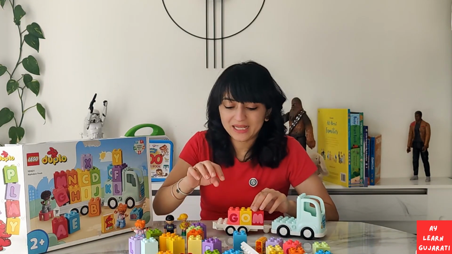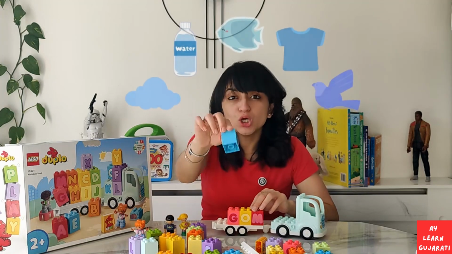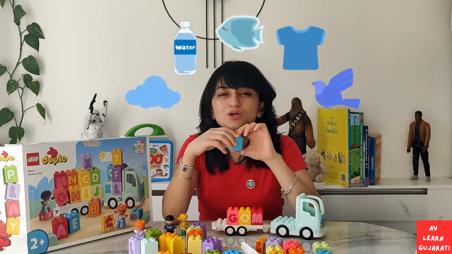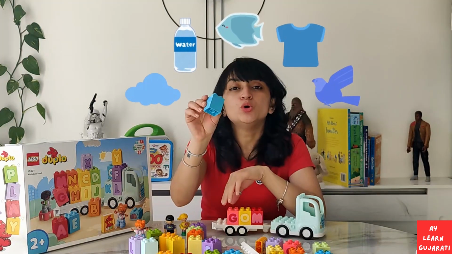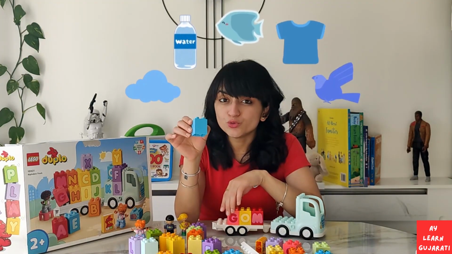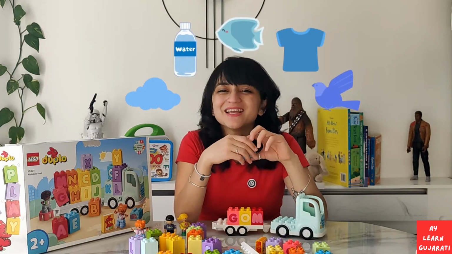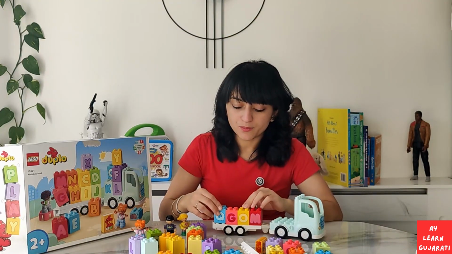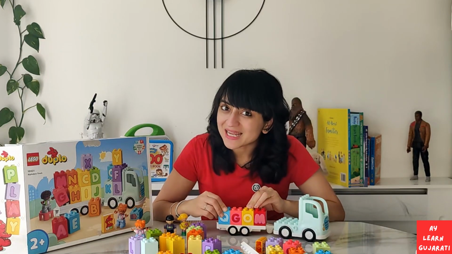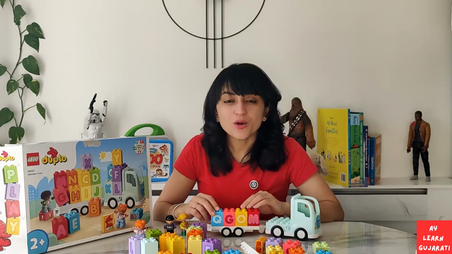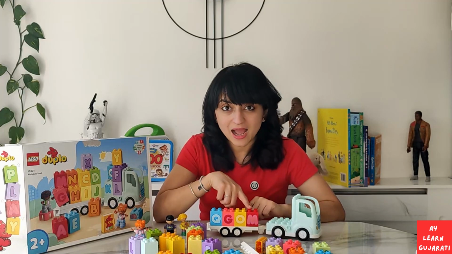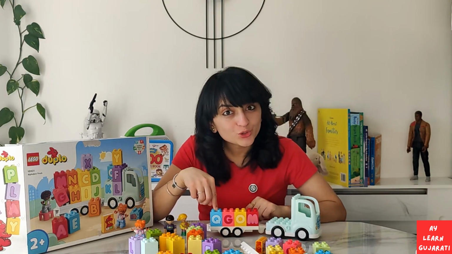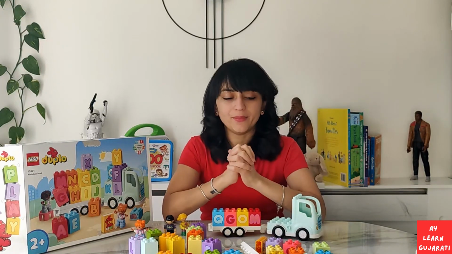I am going to pick a blue block. Blue in Gujarati is called buru. Buru. Bolo chalo. Come on, say it with me. Buru. And buru goes next to gulabi. Yes. So how many colors have we got now? Lal, Piru, Gulabi, Buru. Good job.